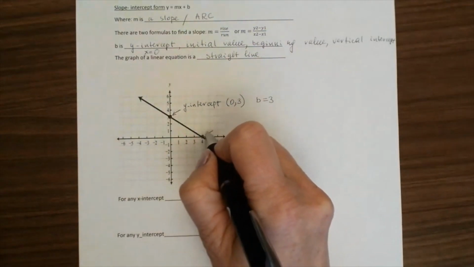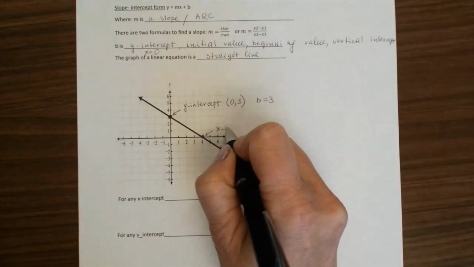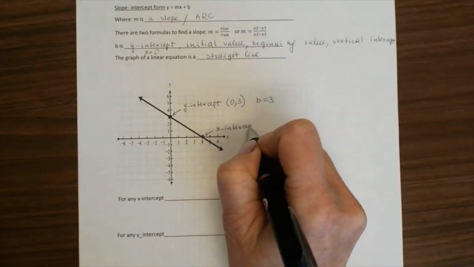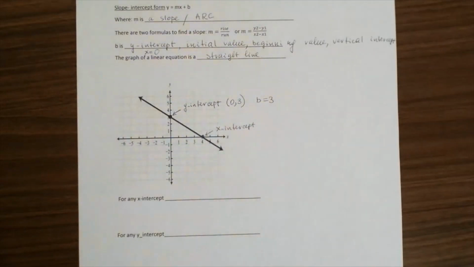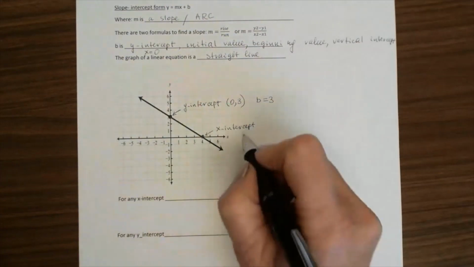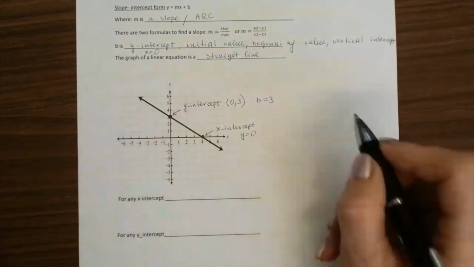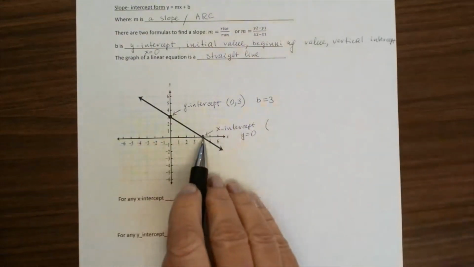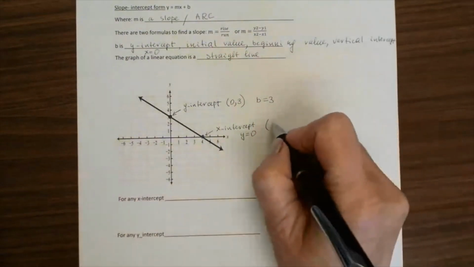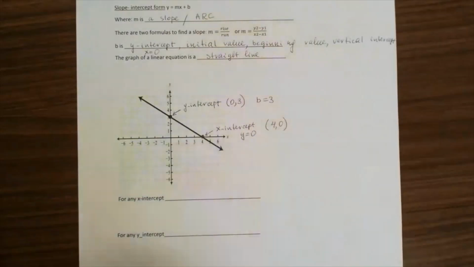This point has a special name, x-intercept. And for any x-intercept, y is equal to 0. And the coordinate of this point is 4 and 0.